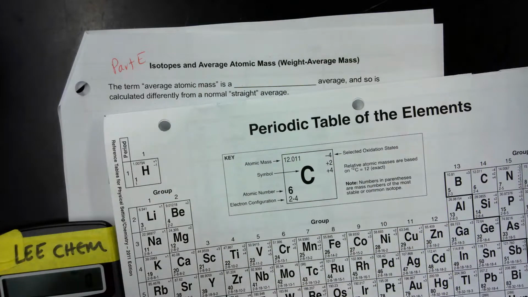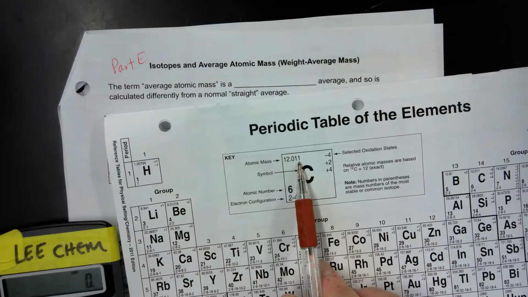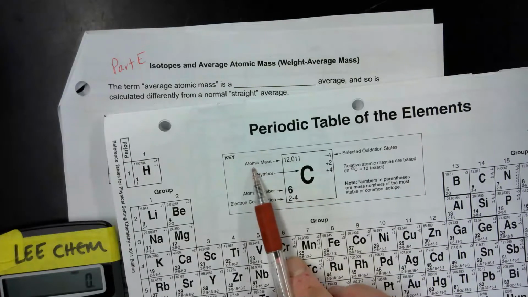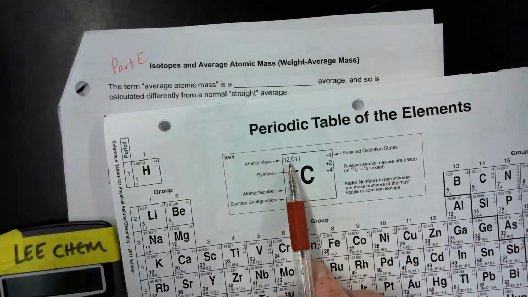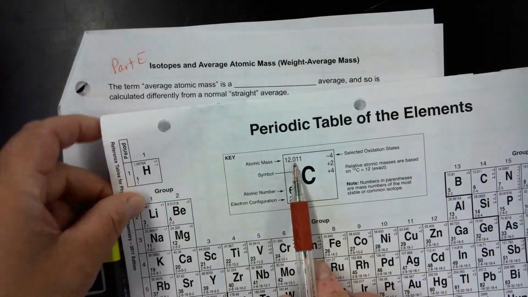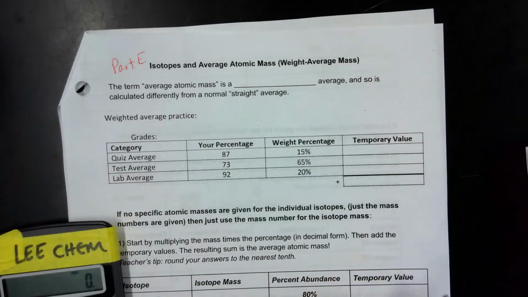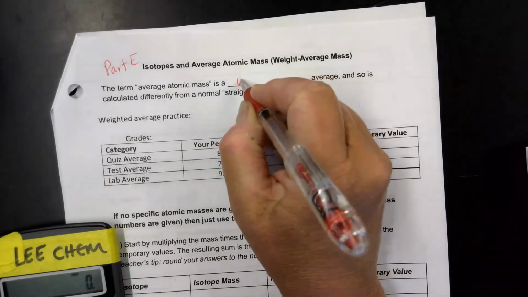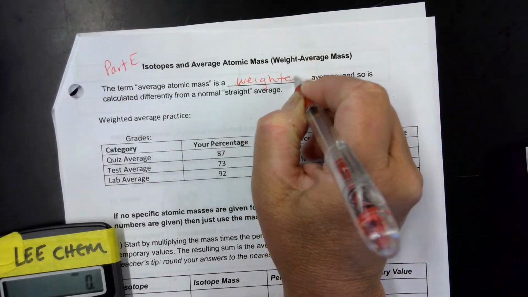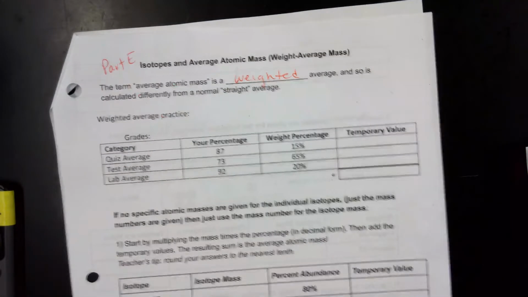But when we average all those isotopes' masses together, we're going to get an average. And averages are sometimes ugly because they're not nice whole numbers. So the quick answer to the question, atomic mass, is an average. It's a weighted average, and that's what we're going to be exploring today, how this weighted average is determined. So the term average atomic mass means that it is a weighted average and is calculated differently than a normal straight average.